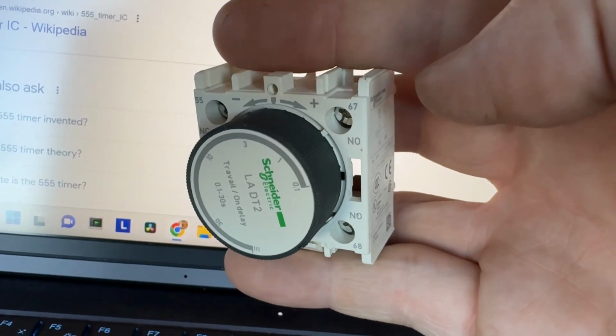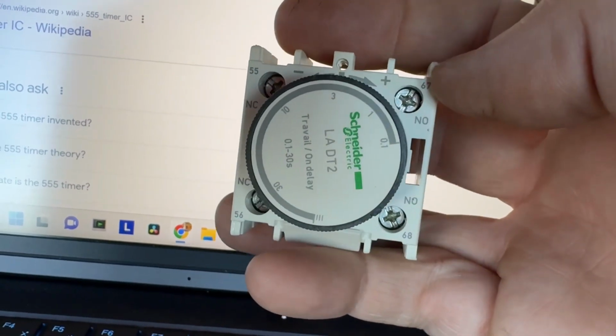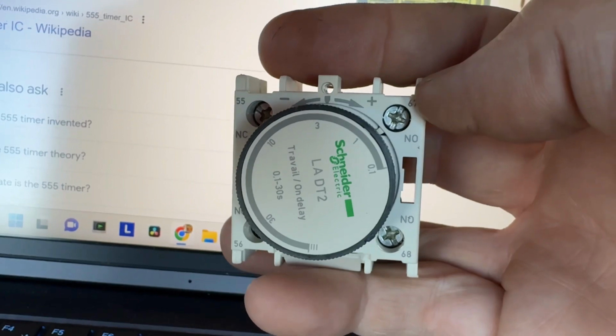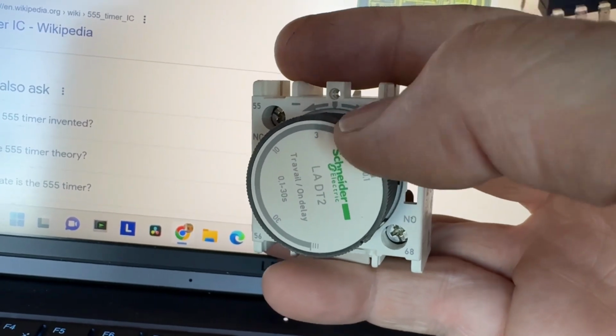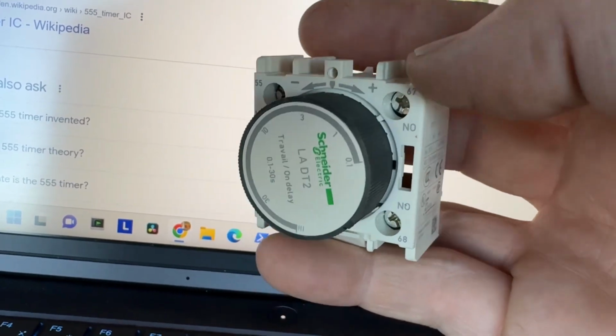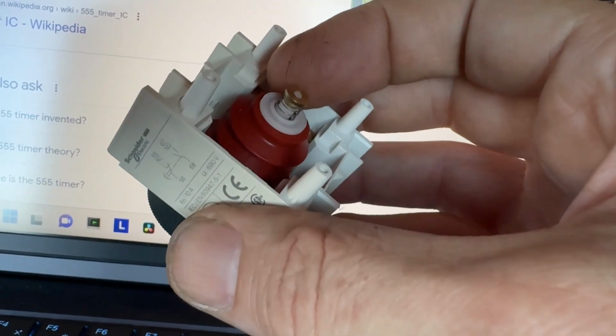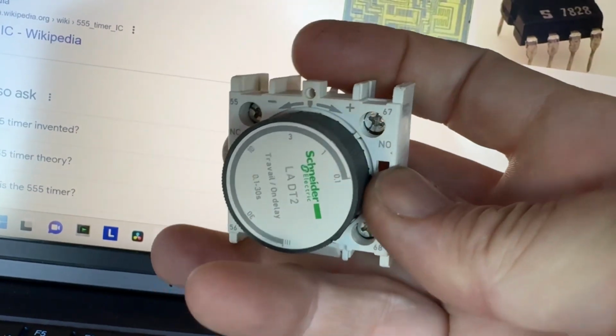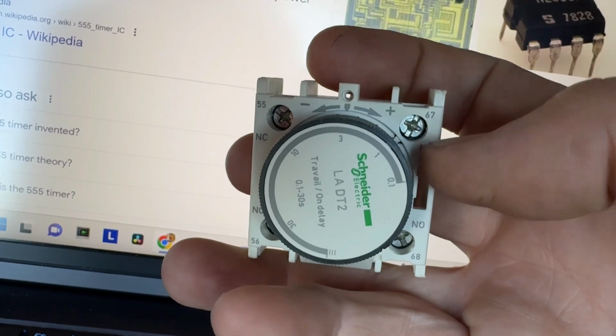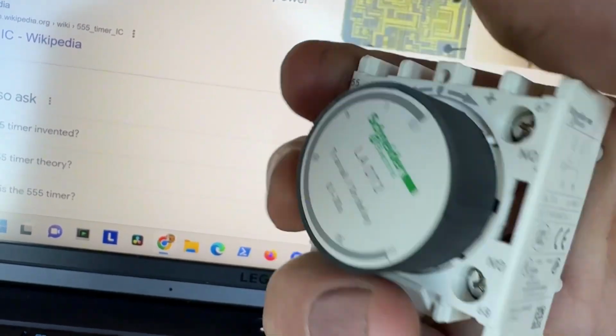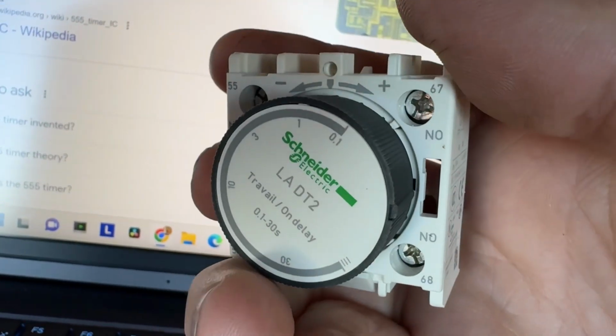So here's a better view of this delay timer. Now this is a 0 to 30 second delay timer. I can turn this dial here and control the delay. On the back is this air diaphragm. I've got it set up right now to about a 3 second delay. Let me change that to around a 1 second delay. So that's a 1 second delay.